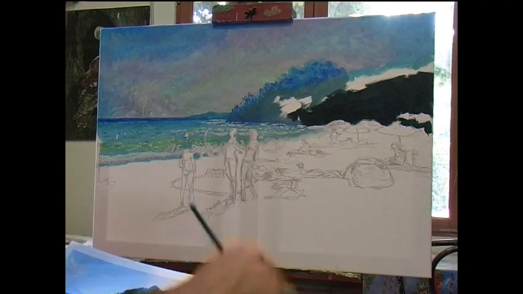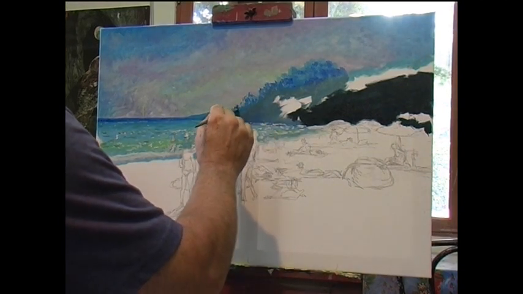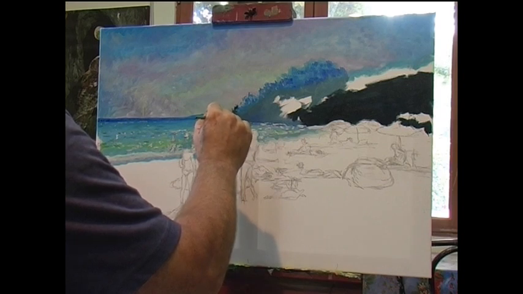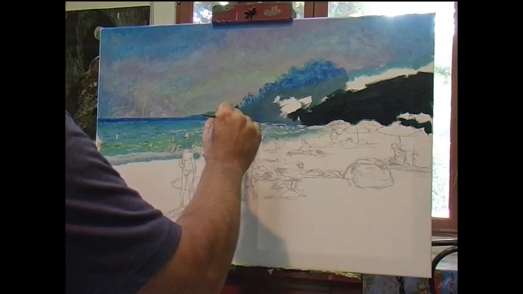I'll take that now, and we'll come right the way down to the end of these trees, just flicking in with the edge of the brush, the effect of the trees coming into this.